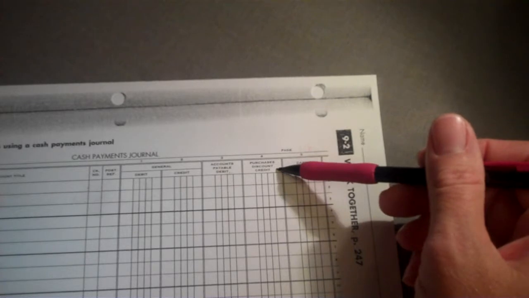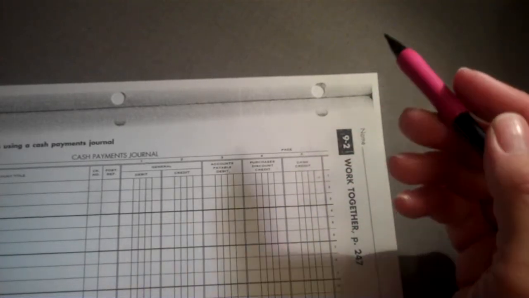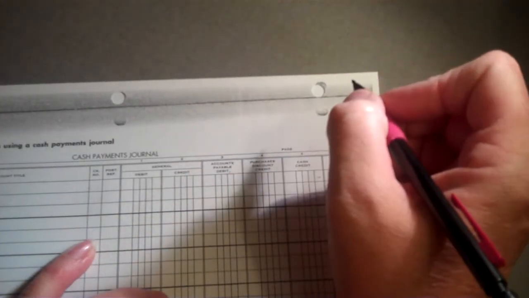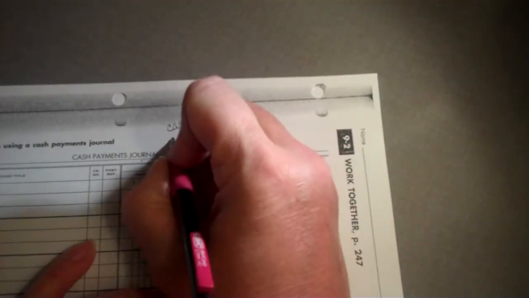This fourth one is purchases discount. Okay, this is what I wanted to explain quick. There's two different types of discounts. There's cash discount, cash, and purchases.